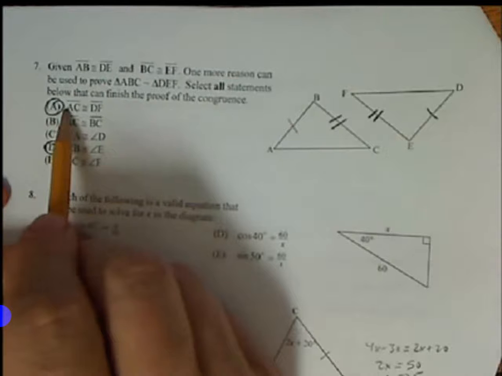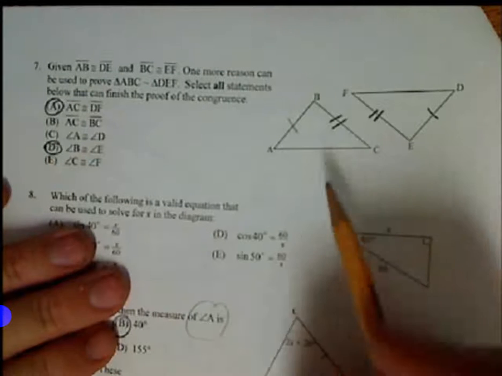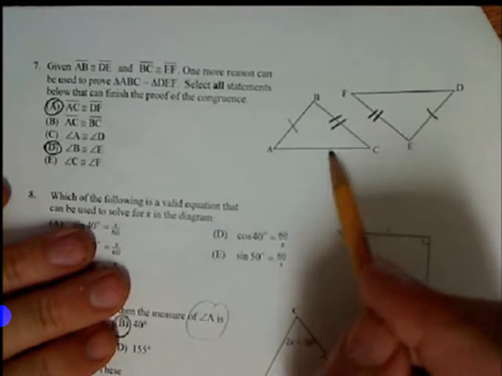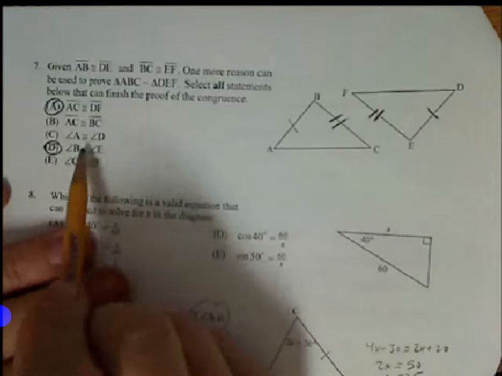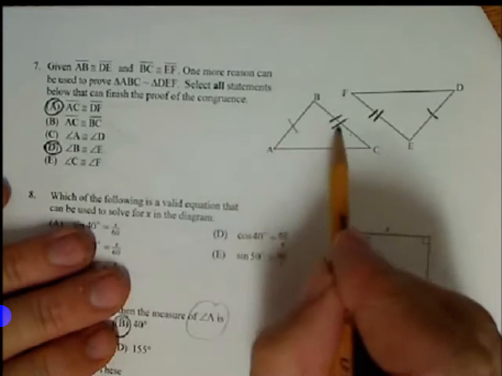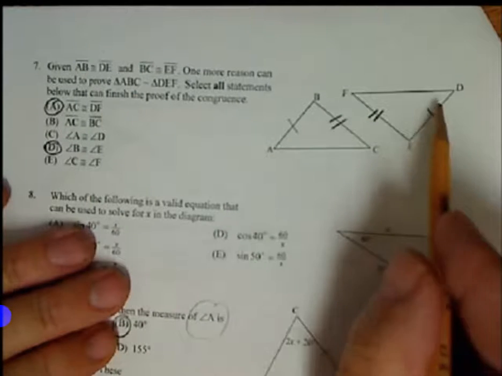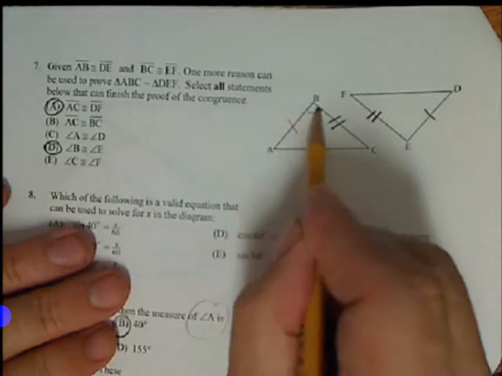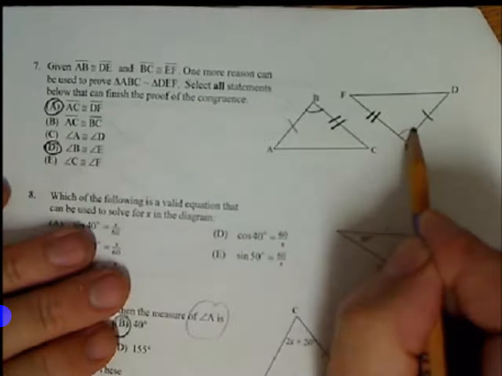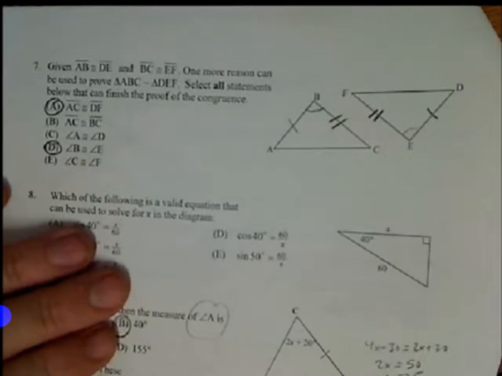So that's what A was. AC and BC, this is on the same triangle. This tells me this triangle is isosceles, so I don't know anything about this one. Angle A and angle D. Nope, that would give me a side-side angle, so that does not work. B and E, okay, that one's between it. So that one also works, that's side angle side. Angle C and angle F, that doesn't work, so again, they give me side-side angle.